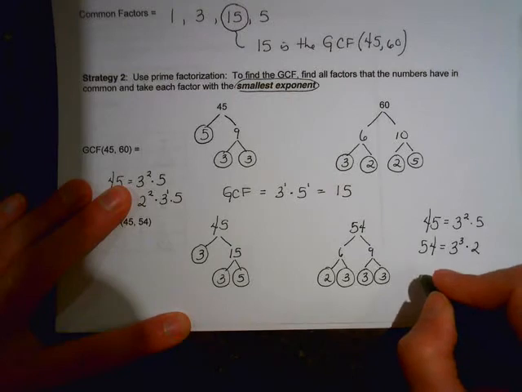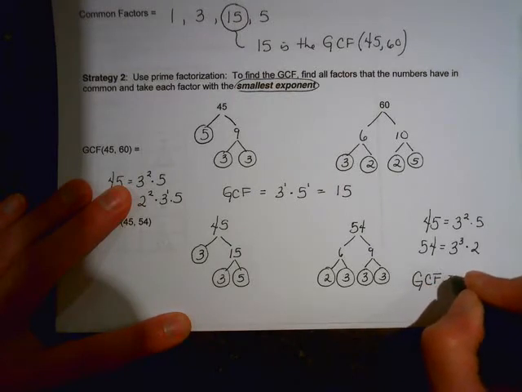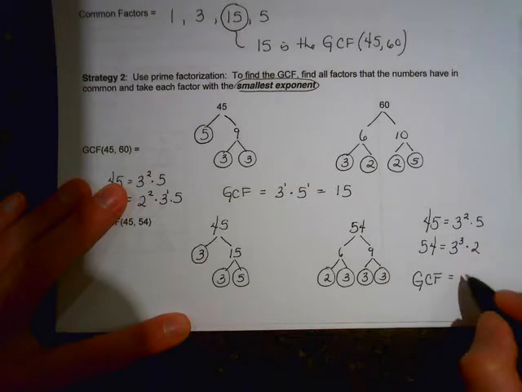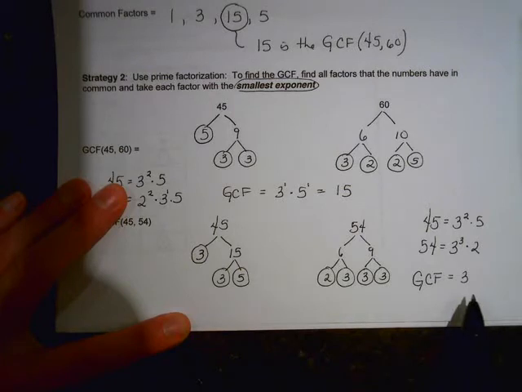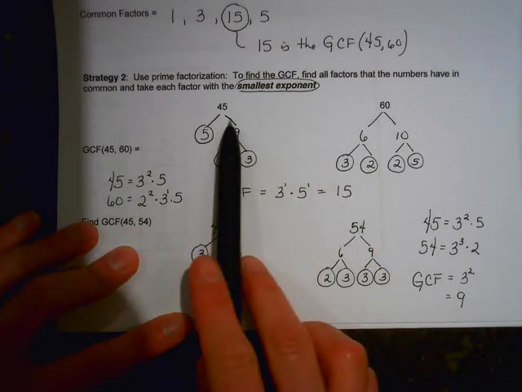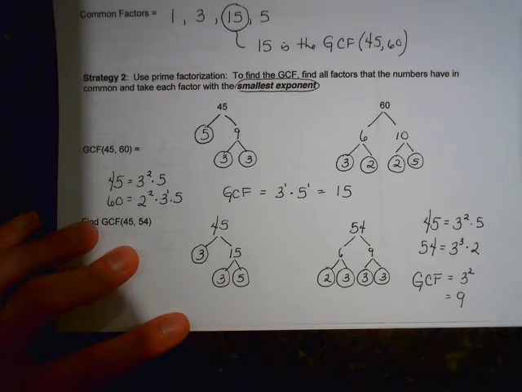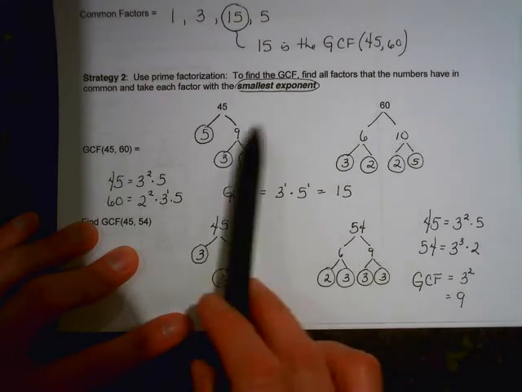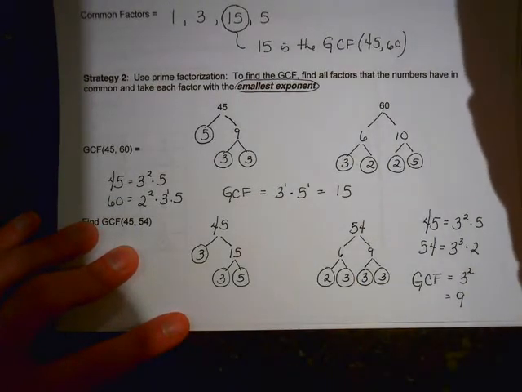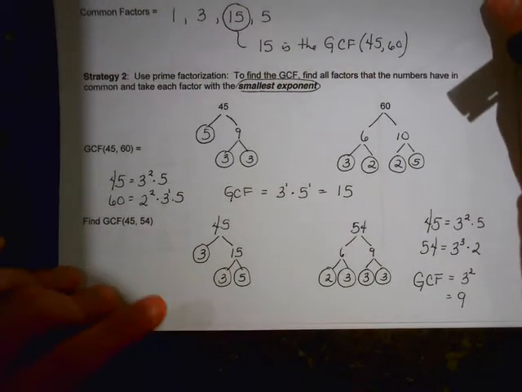Here we go. So what you want to do is find the factors that are common. So the only number that we have in common is the 3. And then you want the smallest exponent. So this has a 2, this has a 3, so we want 3 squared. So the greatest common factor, the largest number that will divide evenly into both of those numbers, is 9. That's what a factor is. It's a number that will divide evenly into both of these numbers, and that's the biggest one that will go into both of those evenly. All right, so that's a nice strategy. I like this one because it's really easy to find the LCM with this as well.